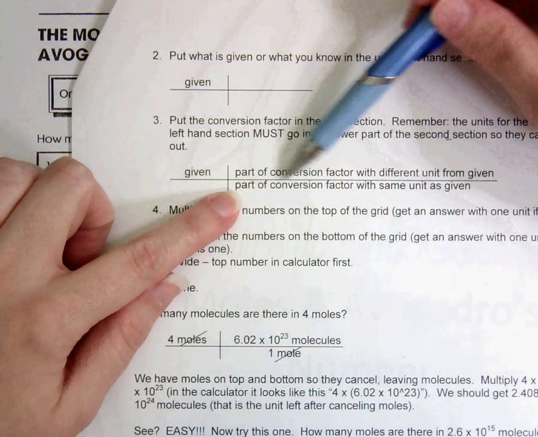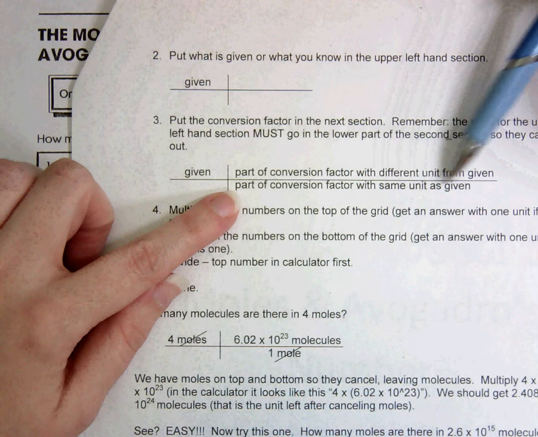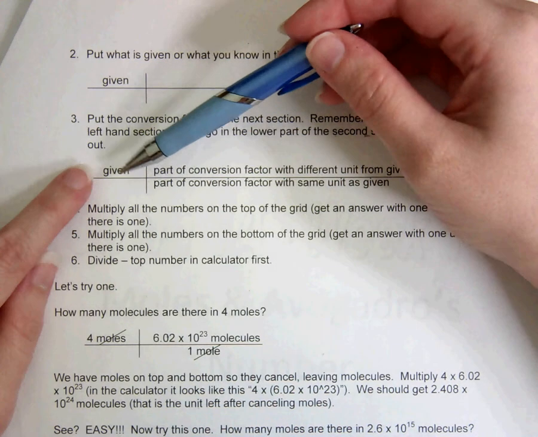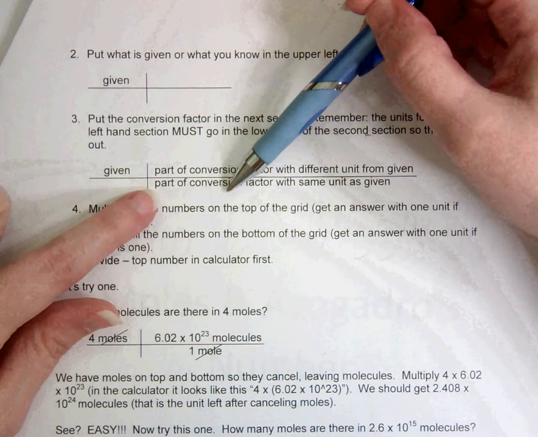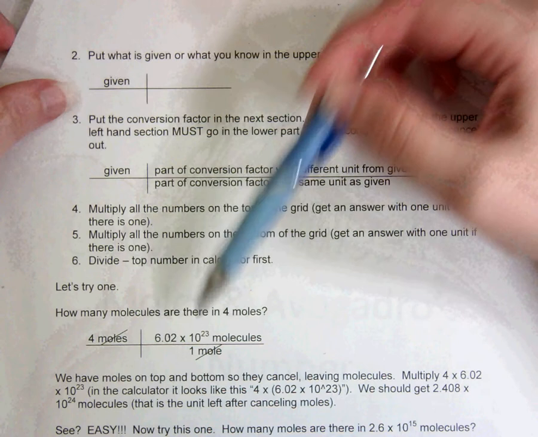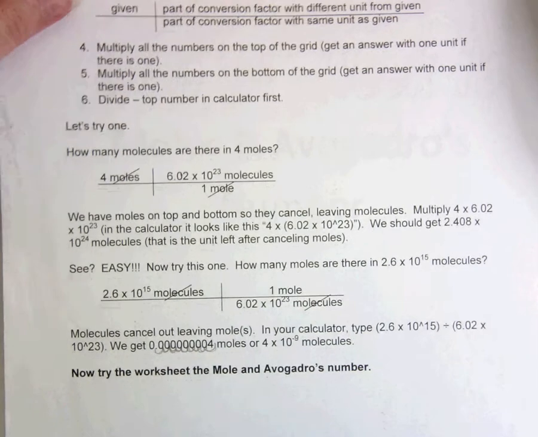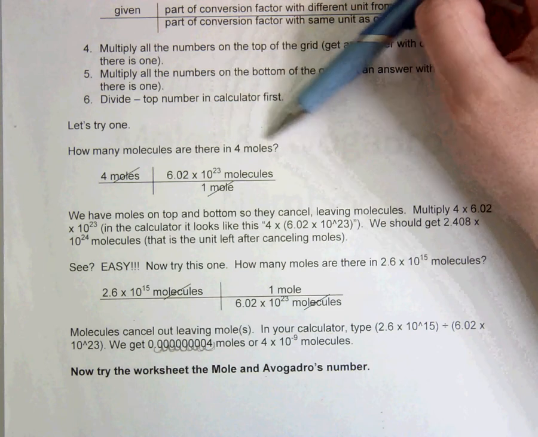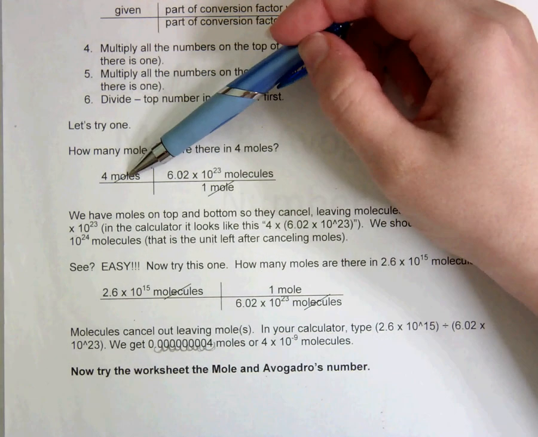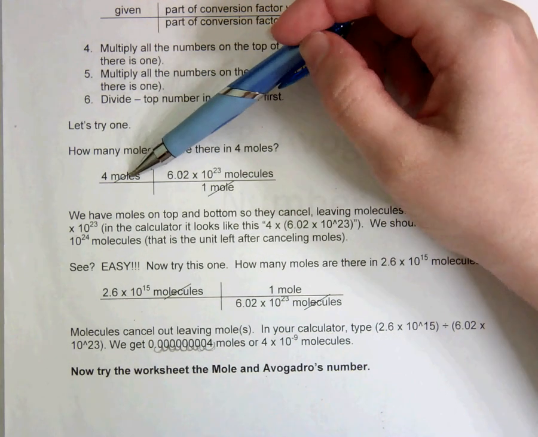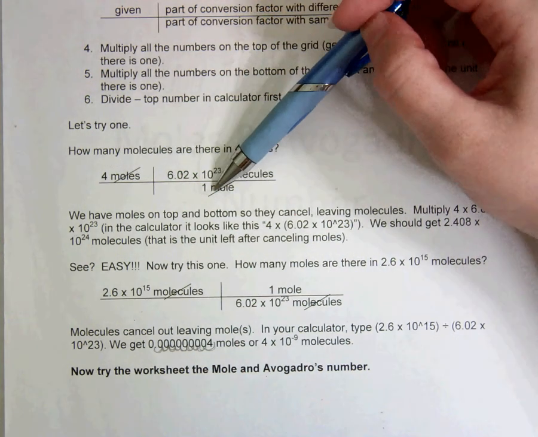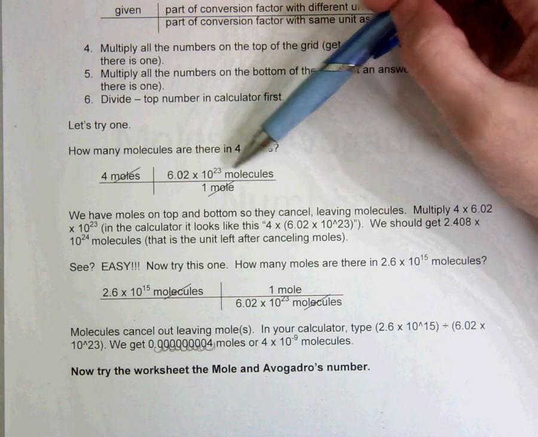It says here, part of conversion factor with the same unit as given. So if you have moles on top here, then you need to have moles on bottom. If you have molecules or atoms here, then you need to have molecules or atoms on bottom. For this example, it says how many molecules are there in 4 moles. So here's my given, here's my number. So I put 4 moles on top. Since I have moles on the top of the fraction here, I'm going to put moles at the bottom of my fraction here. I know 1 mole is equal to 6.02 times 10 to the 23rd molecules.